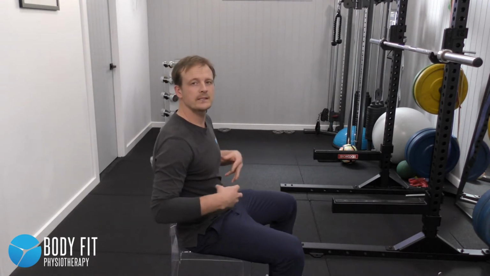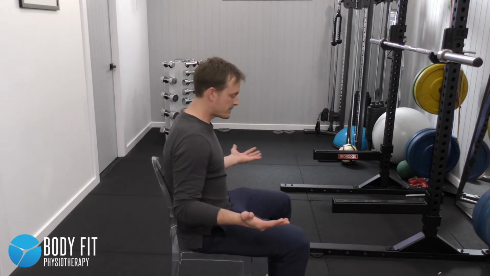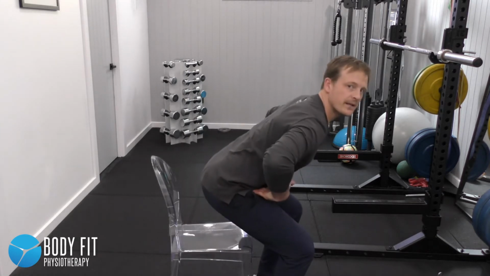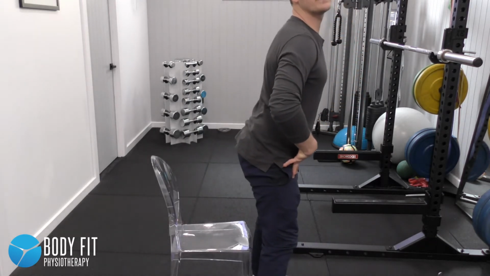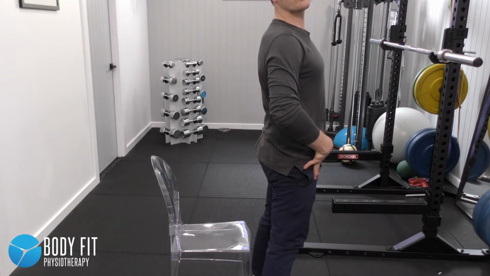So psoas is also commonly called our hip flexor. It attaches from our spine all the way to the front of our leg. In this position, the psoas is in a short position. As we go up into standing, that psoas is having to extend, and if it is tight, it's limiting the amount of extension we can get through our hips.